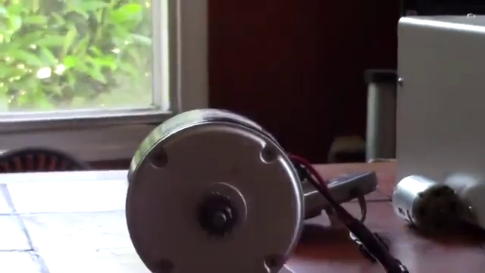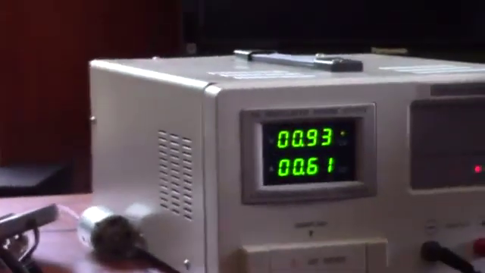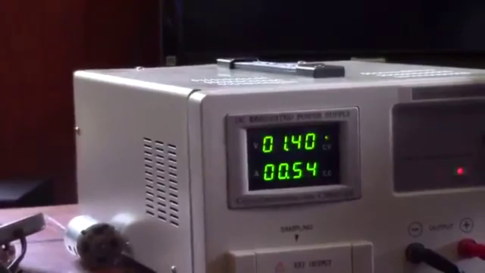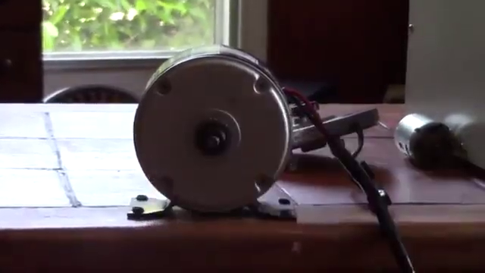See, that's 0.5, and I can stall it, but I have to really hold on to it, right? Now I'm going to bring it up to 1.5 volt. No chance. Now you can't stop it. It'll rip the skin out of my hand, or the motor will spin.